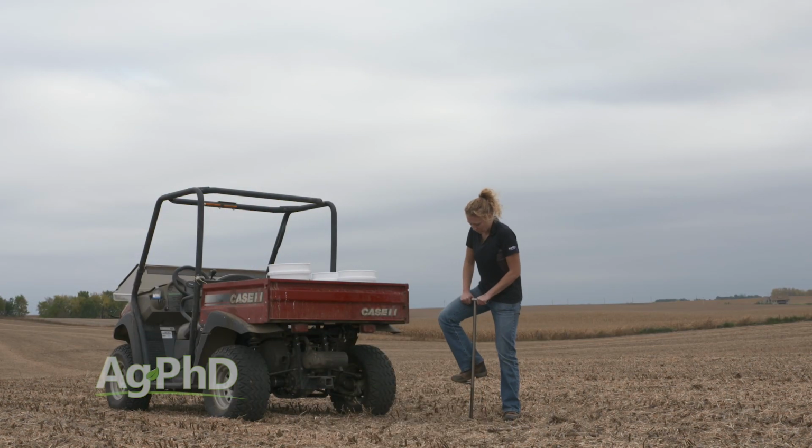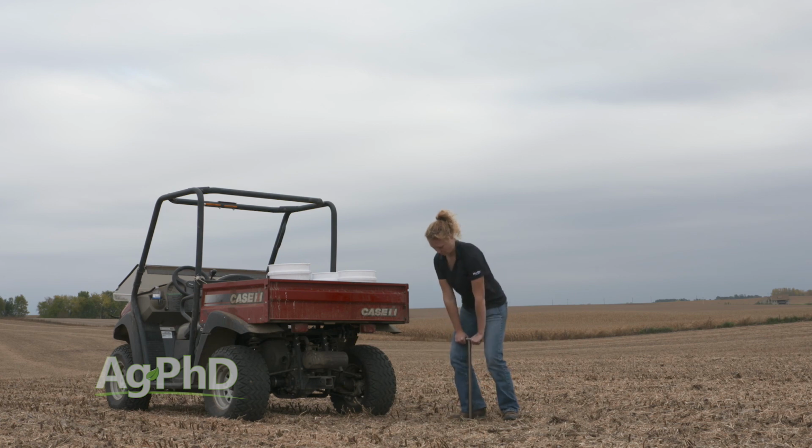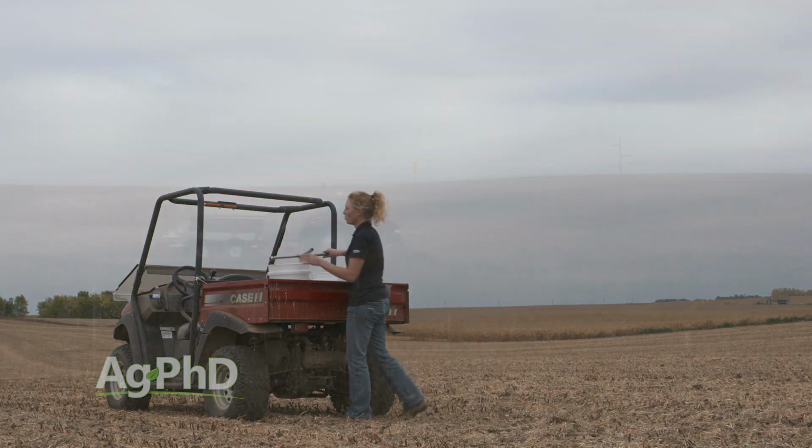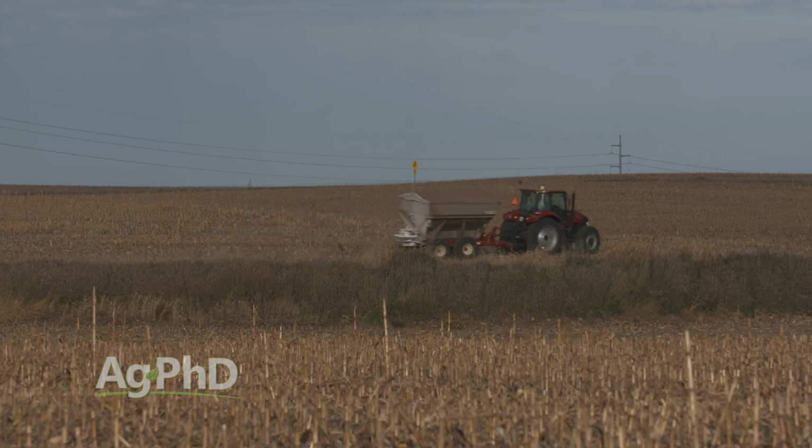All right, so what is your course of action here? What should you be doing on your farm? The first thing is soil test. And when you soil test, get a complete soil test. So make sure you are getting zinc levels. Then be taking a look at variable rate fertilizer.